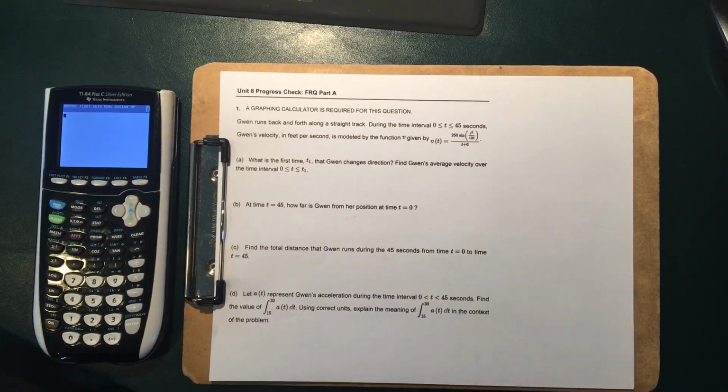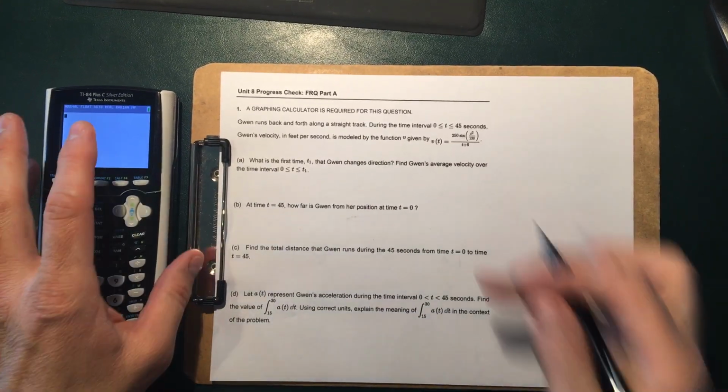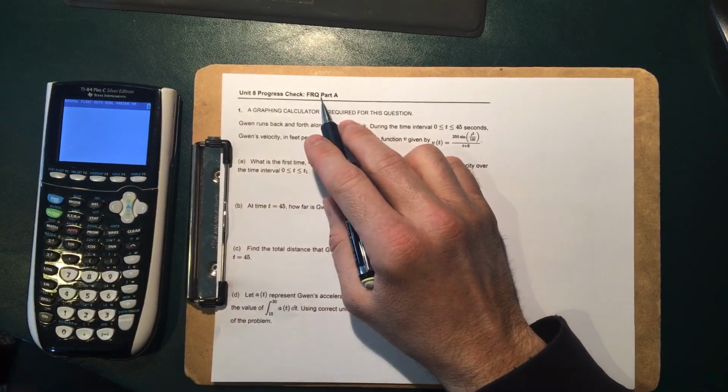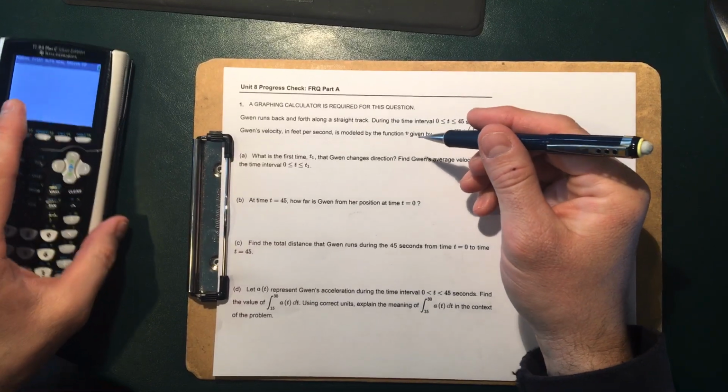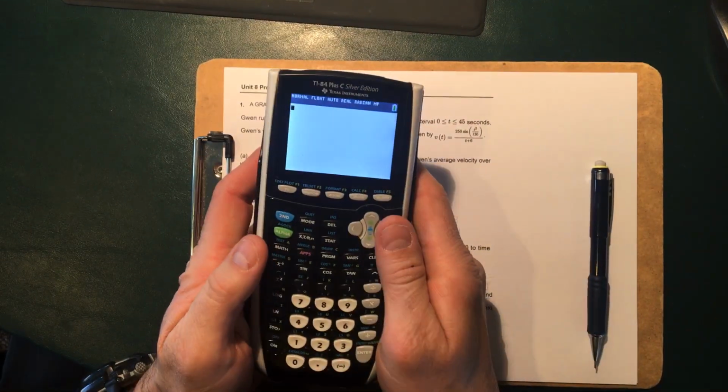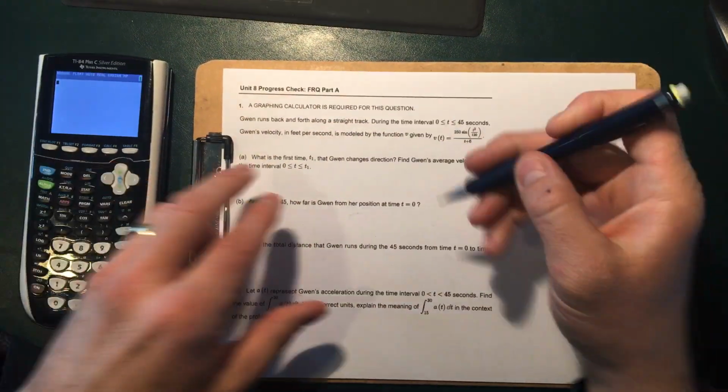Okay, everybody, welcome. I'm going to do Unit 8, Progress Check, FRQ Part A, and try doing it with this live video and see how it goes. This is a calculator active question, so we'll be doing some cool stuff with that in a minute.